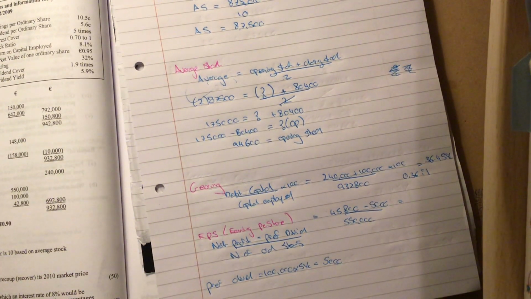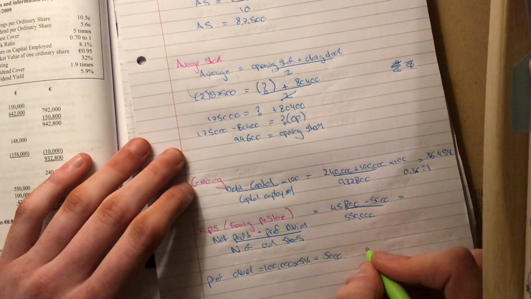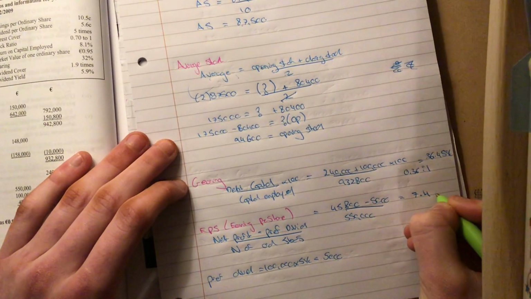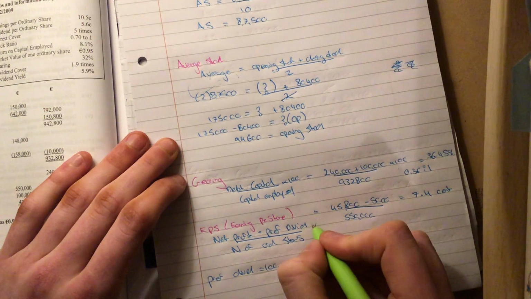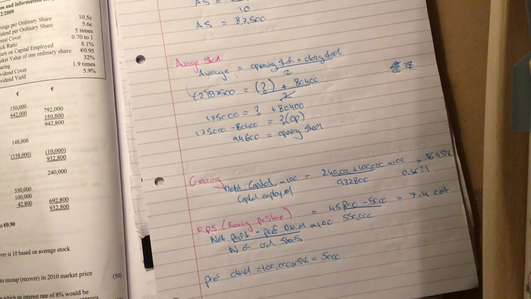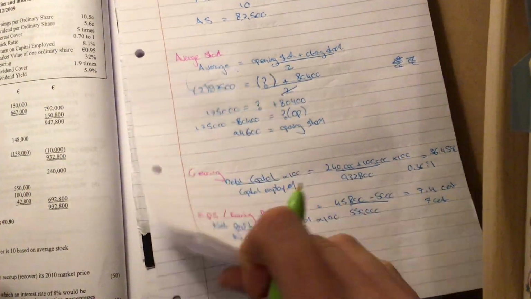So my earnings per share is 45,800 minus 5,000 divided by 550, which equals 7.4. Sorry, that has to be multiplied by 100, because we need to get the money value, so it's cent. If you want to round that up, it's just 7 cents. That's the earnings per share.